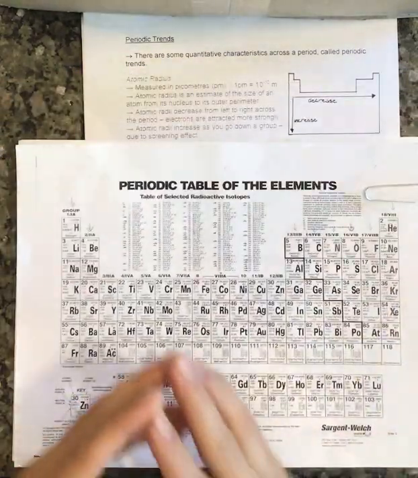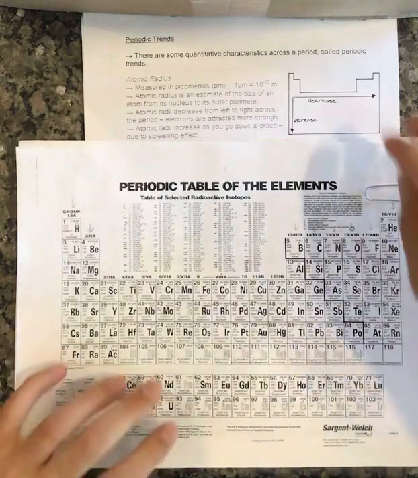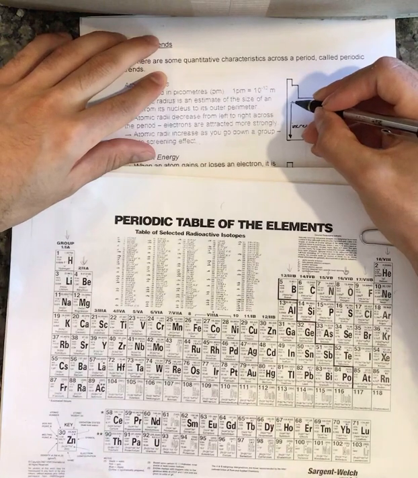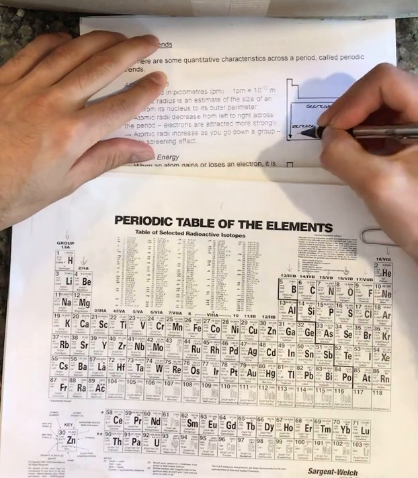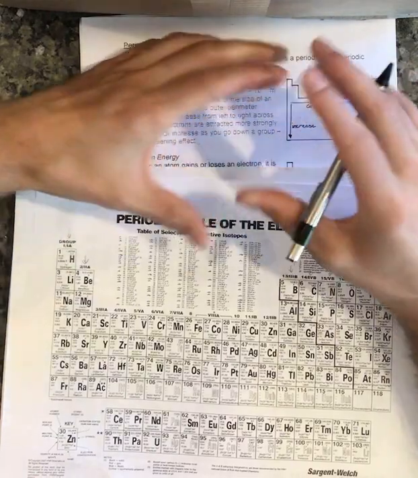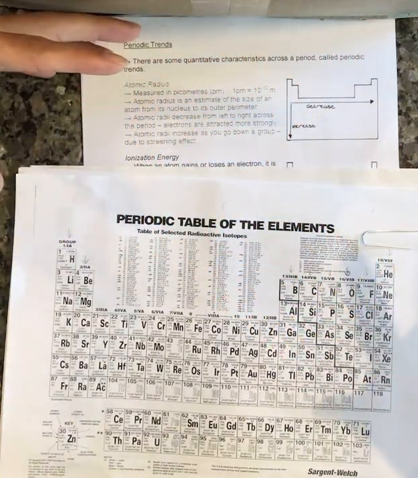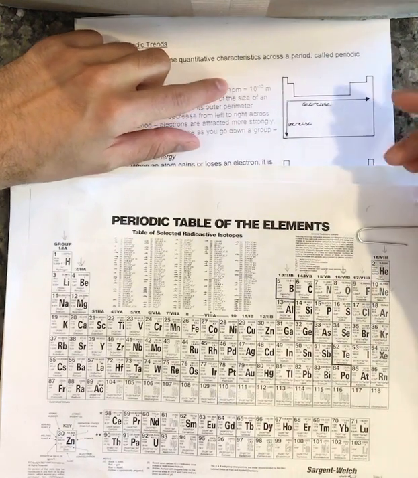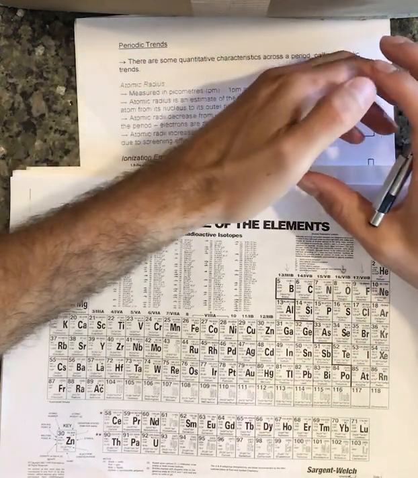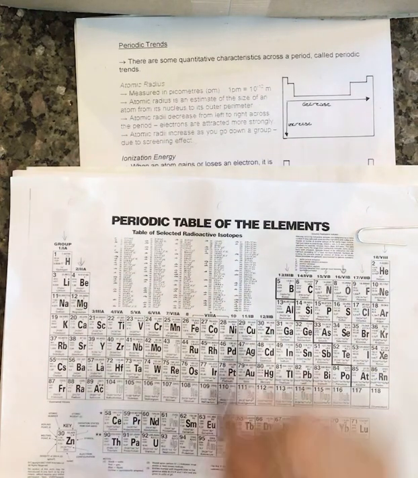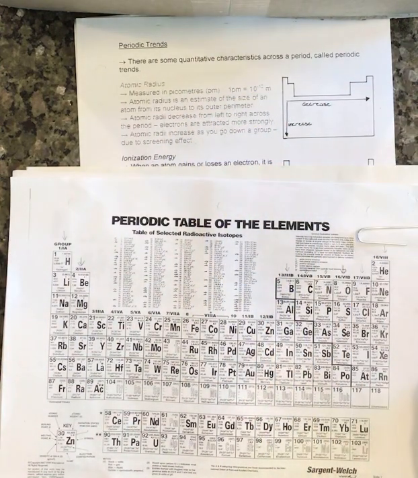And that's what we call a trend. So as we move down the periodic table, the atomic radius is going to increase. As we move from left to right, the more protons and electrons we're adding, the smaller that atomic radius will be. So that's what we have for our first one.